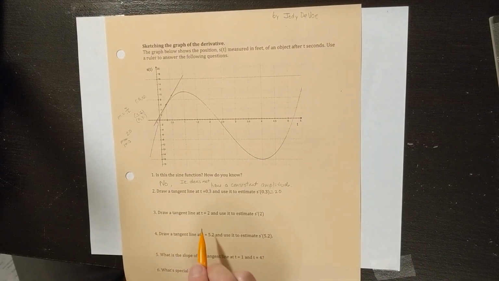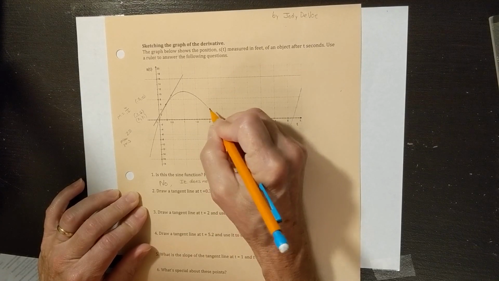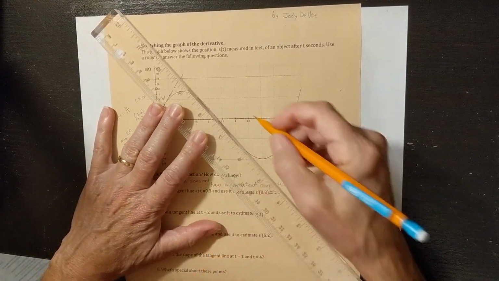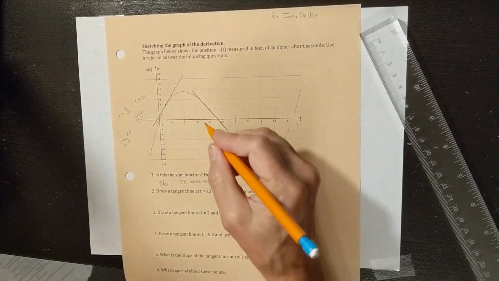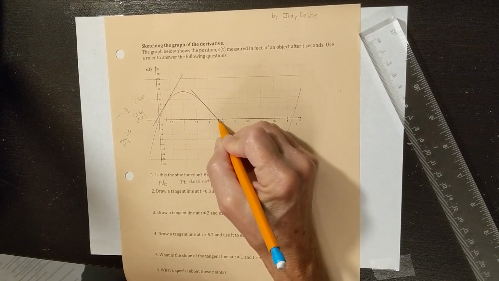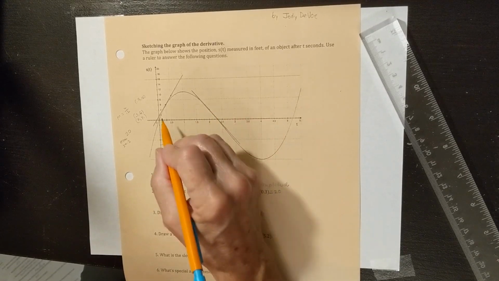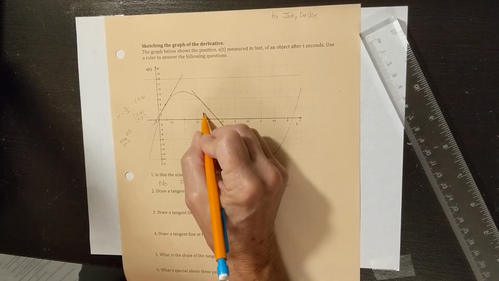Number 3, draw a tangent line at t is 2 and use it to estimate s prime of 2. We're going to do the same thing. So let's go over here to 2. Here's 2. Here's the point. Let's draw a tangent line right there at 2, just touching the curve at that point. There it is. All right, now let's try to estimate the slope of this line. If I was going to travel from this point to this point, I'm going to go down. I'm at 4. I'm going to go down to 0. So the change in y is -4.